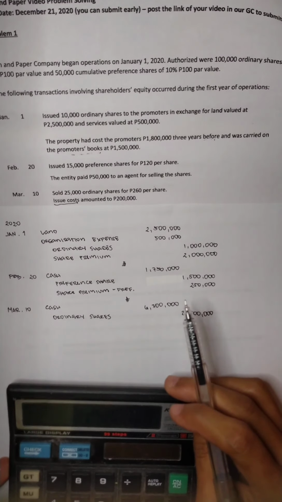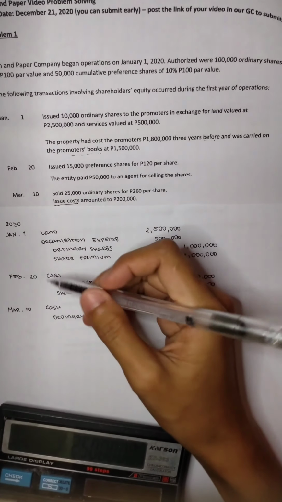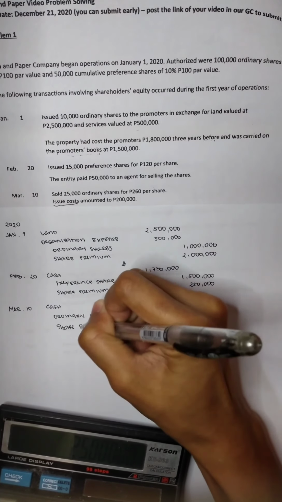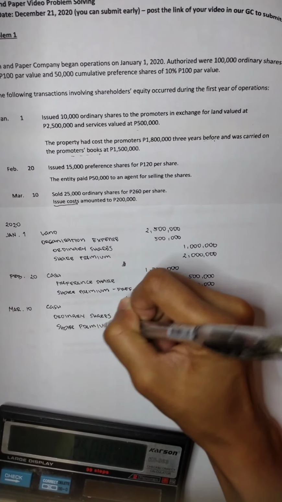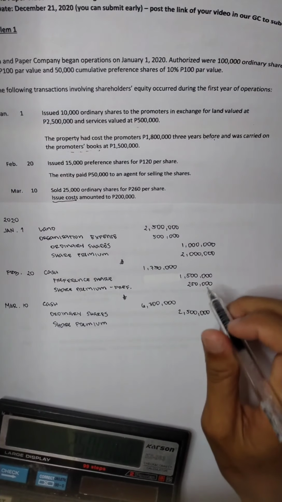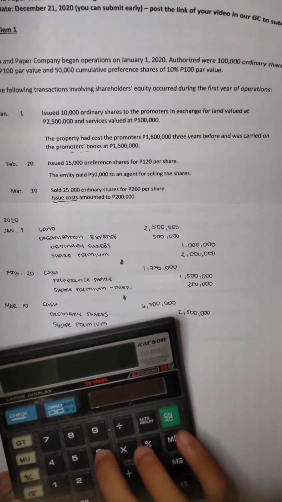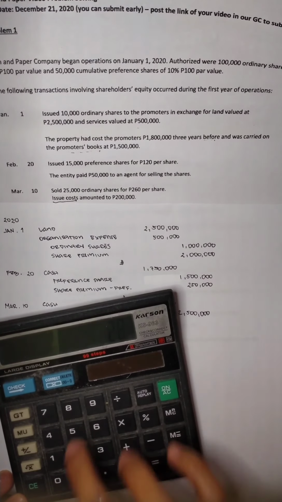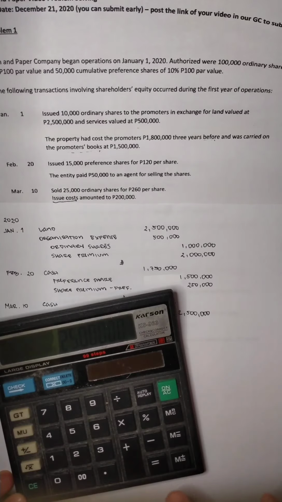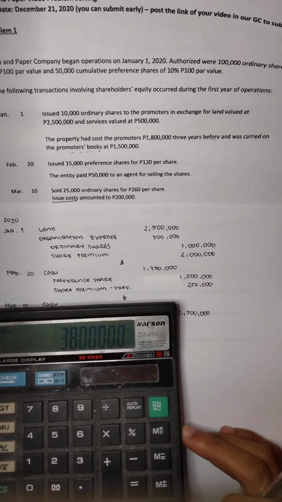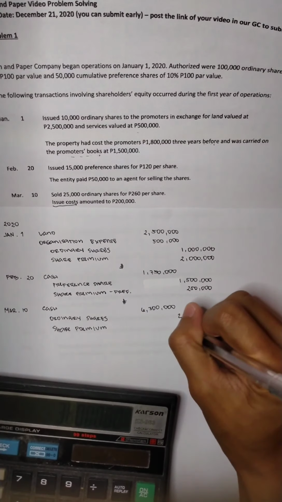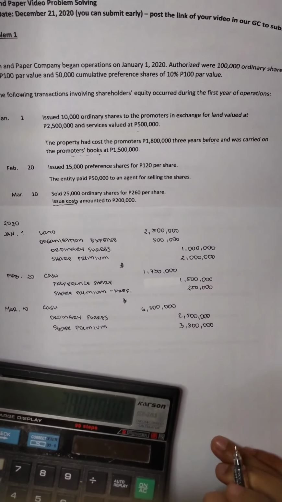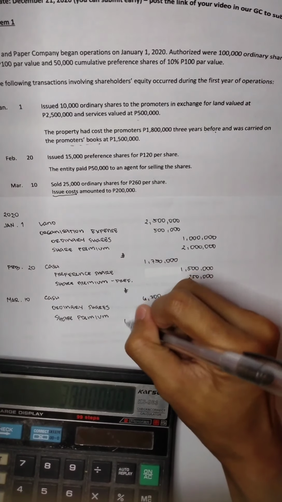Di ba hindi pa sila balance? So, gagamitin natin yung account title na share premium. So, balancing figure lang, 6,300,000 minus 2,500,000, 3,800,000. Tapos na ba? Yes, tapos na.